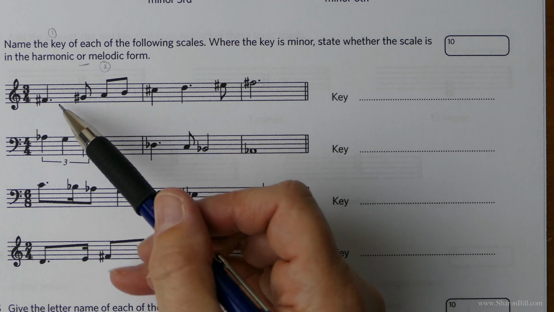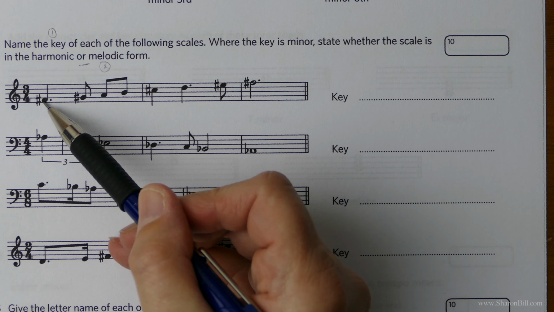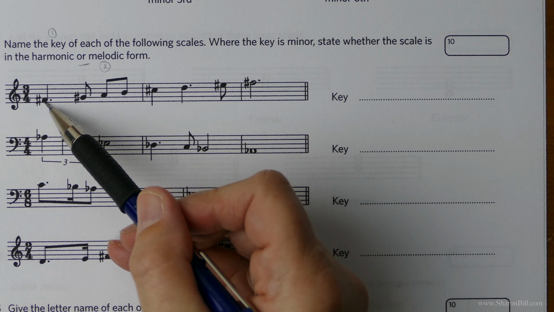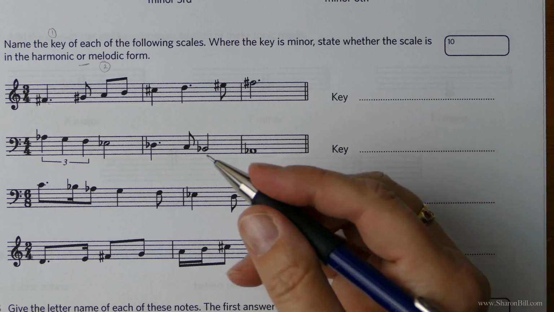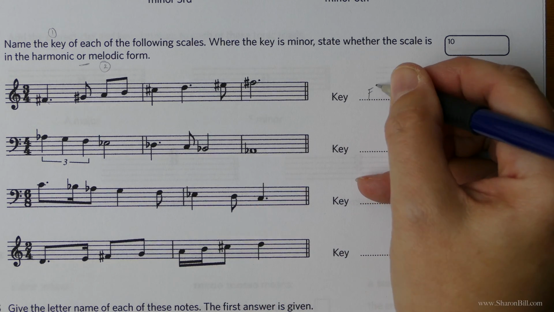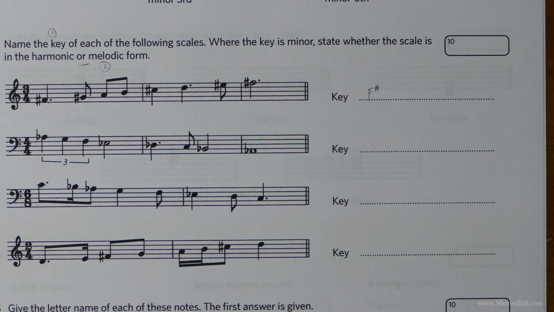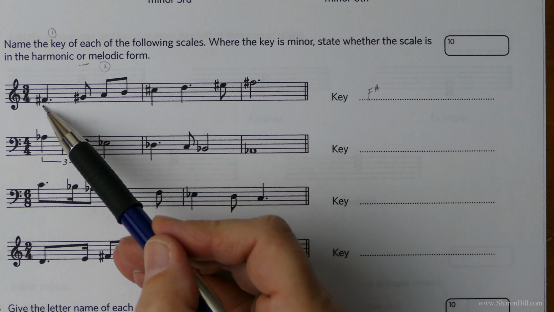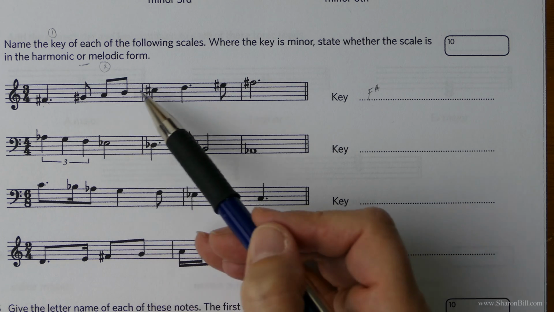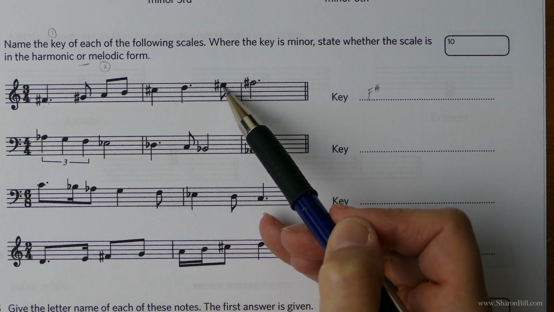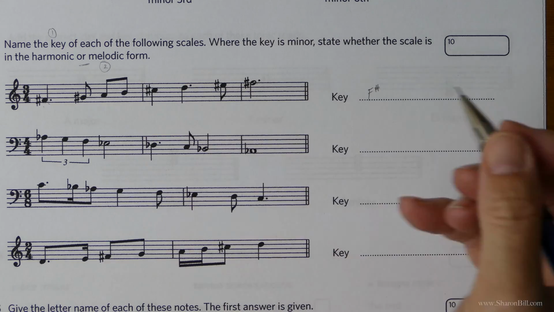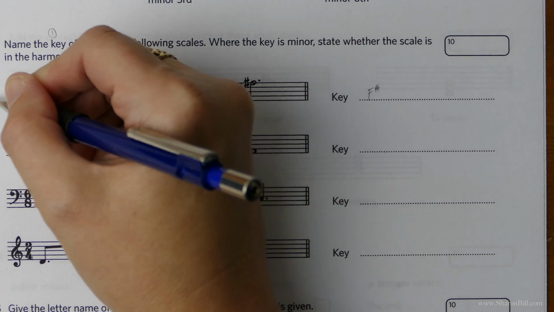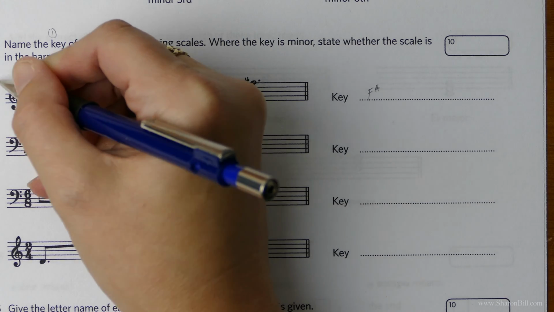So our first clue is that we've got our beginning note in the treble clef. We're beginning on an F sharp, we're ending on an F sharp. So we know that it's going to be F sharp something. So we need to know now if it's F sharp major or F sharp minor. Well, we've got F sharps, G sharps, C sharps and E sharps. So let's just sketch that down. We've got F sharps, C sharps, G sharps and E sharps.